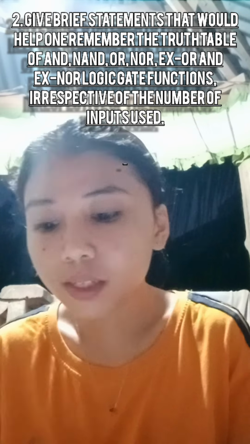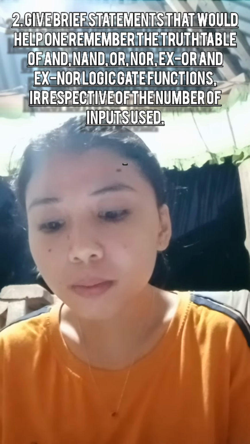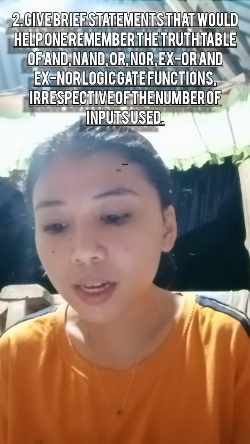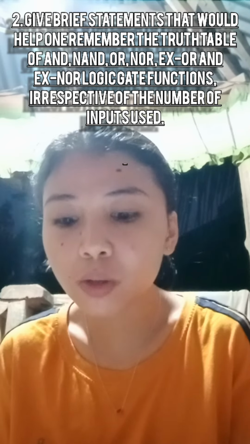So let's have the number 2 question, which is: give brief statements that would help one remember the truth table of AND, NAND, OR, NOR, XOR, and XNOR logic gates functions, irrespective of the number of inputs used.